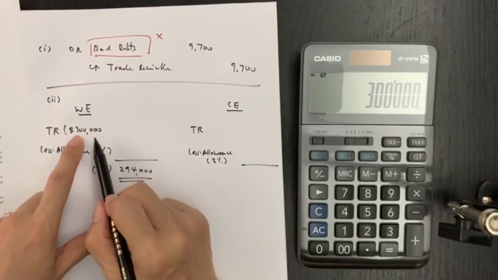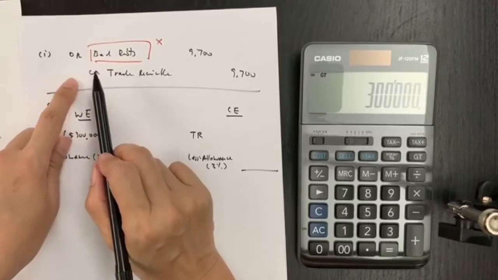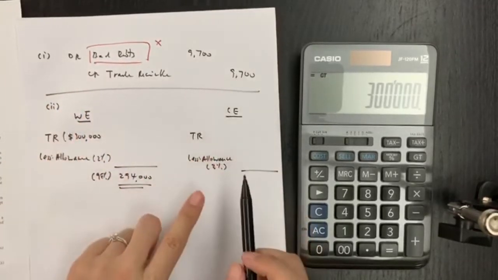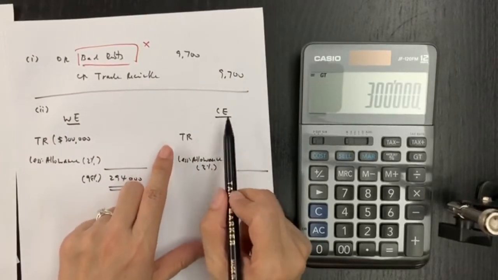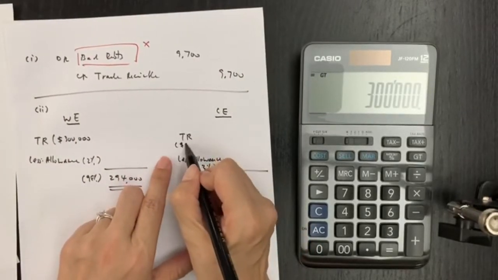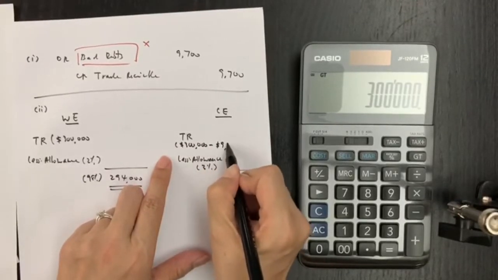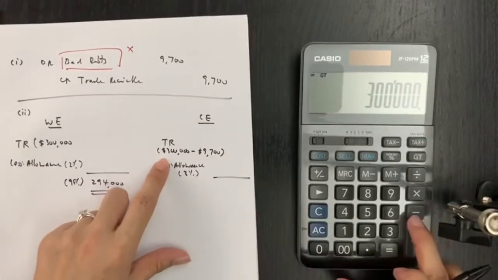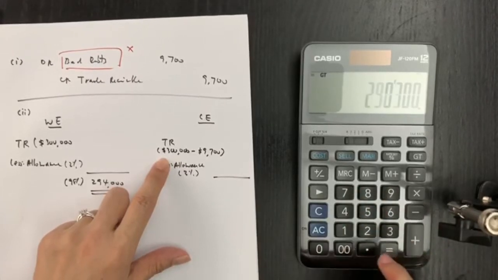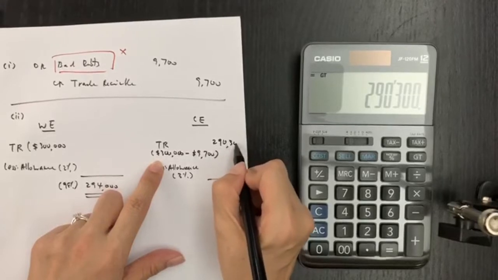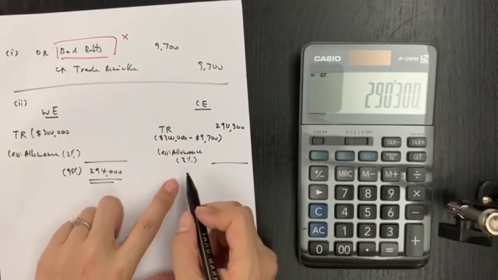However, this 300,000, if you go back to point number 1, was before bad debts written off of 9,700, so that's the analysis for the correct double entry. So 300,000 is before; I need to minus 9,700. So this is minus 9,700, and I get 290,300.